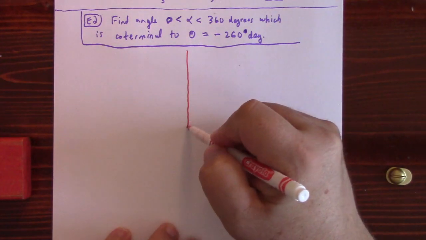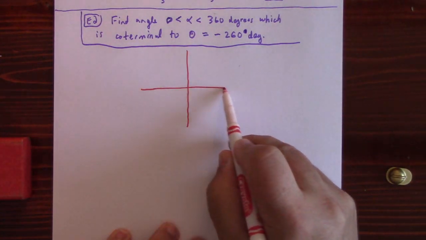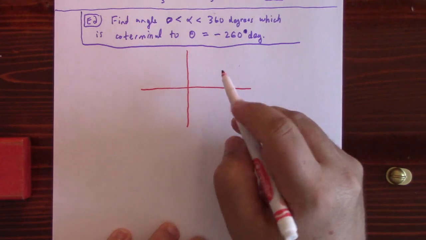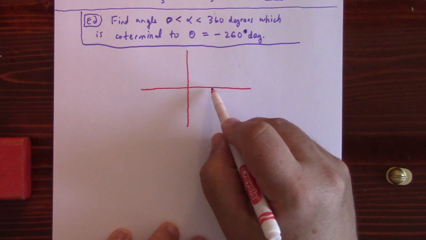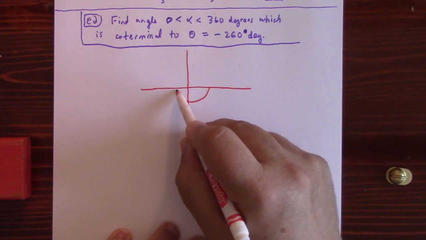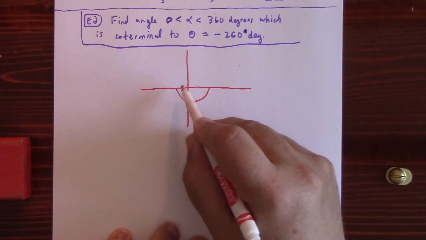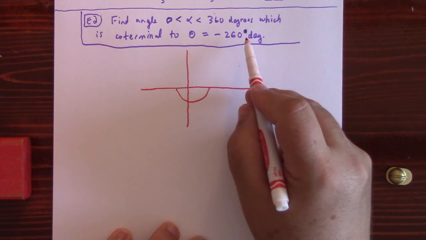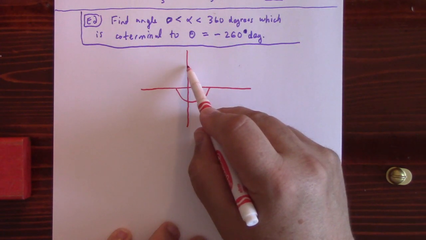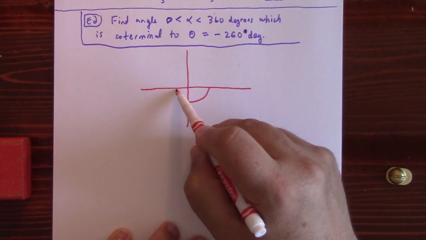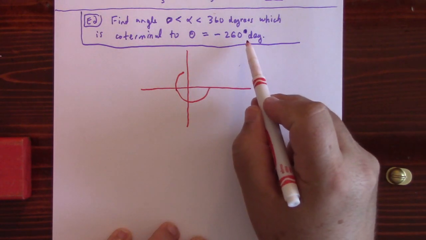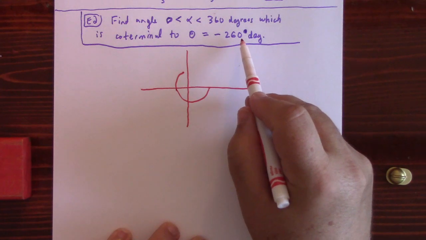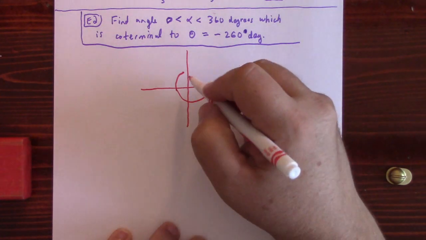So minus 260, right? So start out here and kind of go clockwise. That'd be minus 180, and it's basically all the way up to here almost, because it's minus 80 degrees.